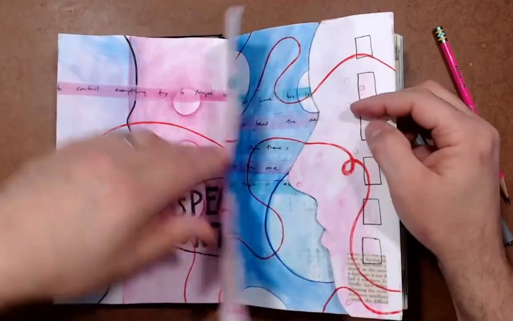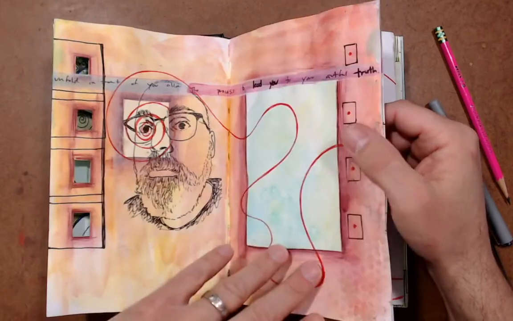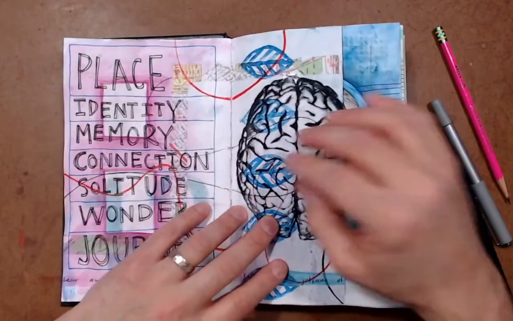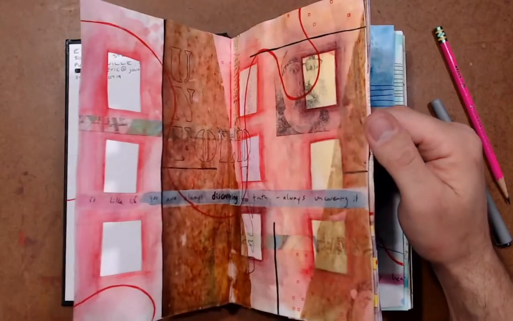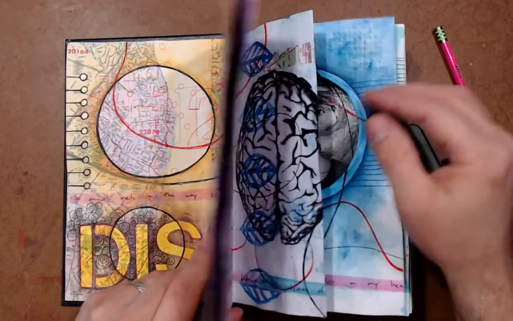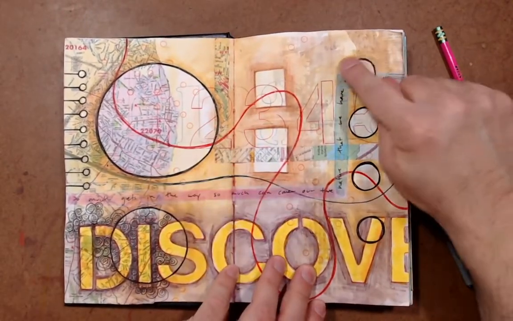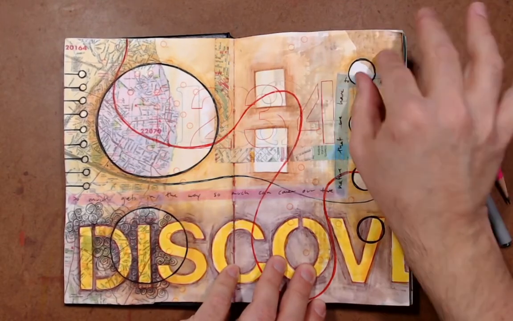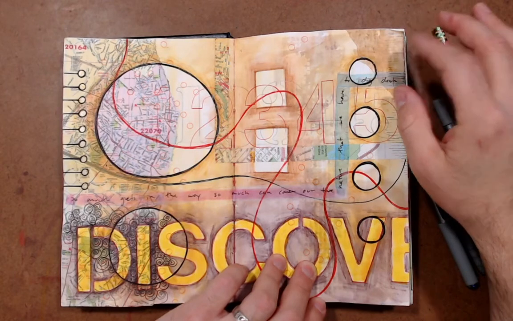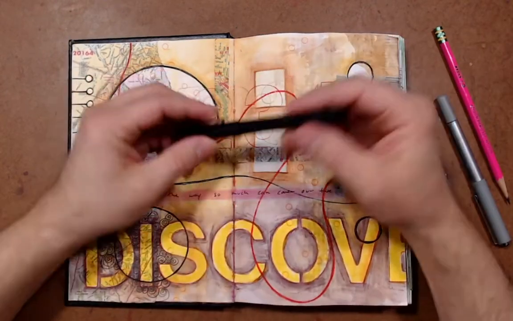And so maybe I want to do some, just trying to find a good spot for it. It's something that I can do on pages that are already started, or pages that already have something on them. So I'm thinking maybe right here. I'm going to do a little bit of this web imagery around these circles and help tie in. I can use any kind of pen or pencil.